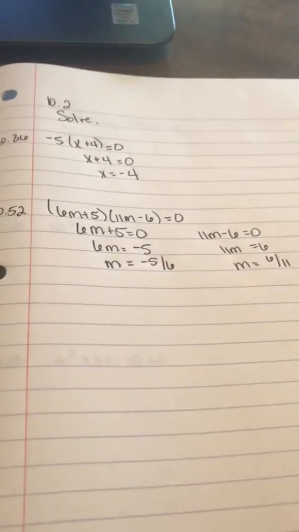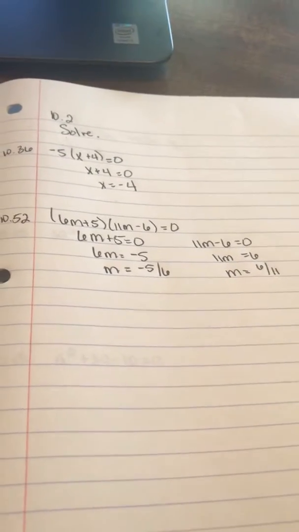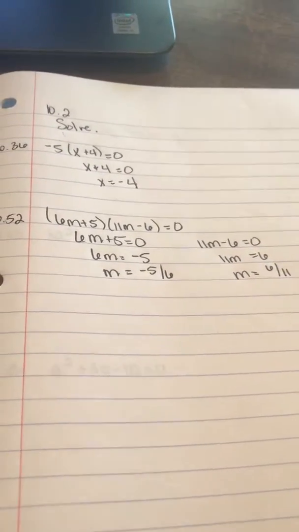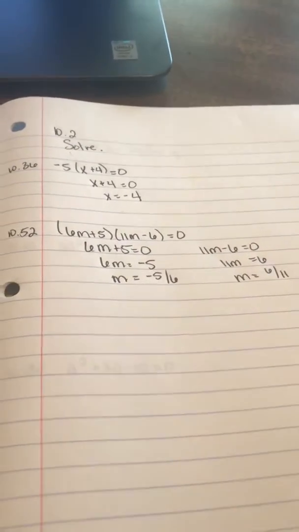So this section just starts off by having it factored and you solve. And like I said, we'll get into the quadratic formula and completing the square as well later in a couple sections.